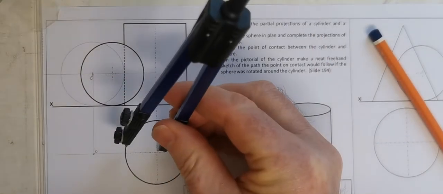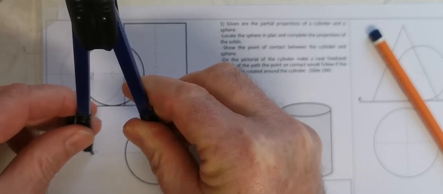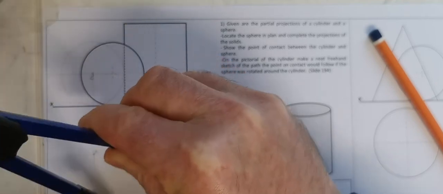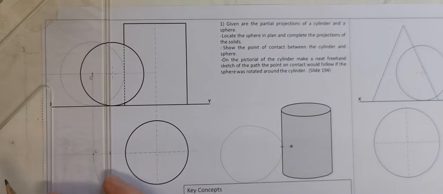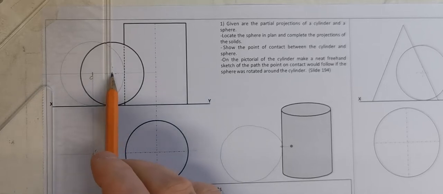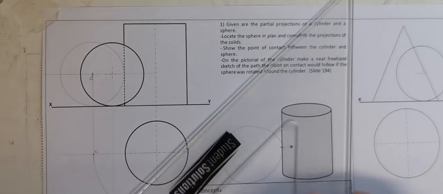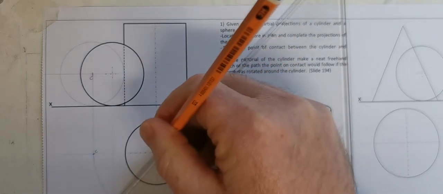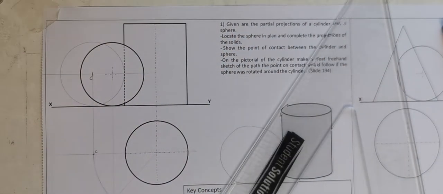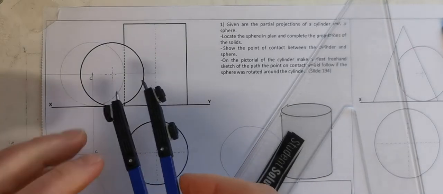So if it rolls around now, it will stay in contact, and I'm going to bring down, and that is the final center. And I'm going to draw this now in its final center.